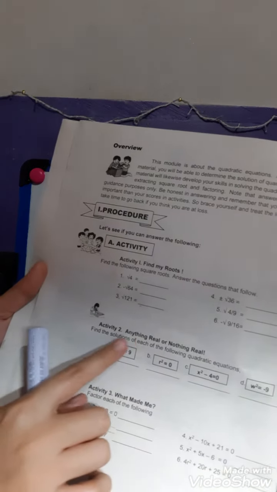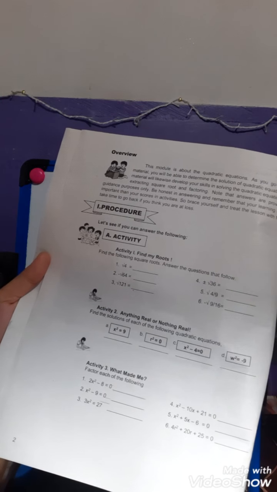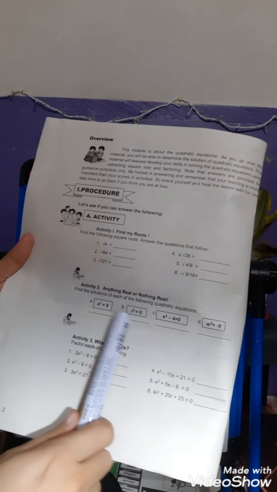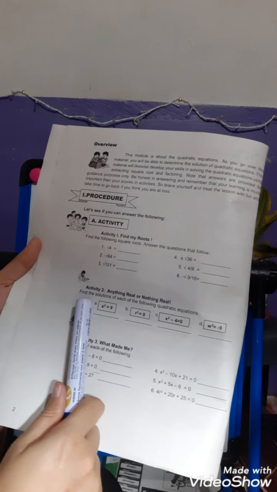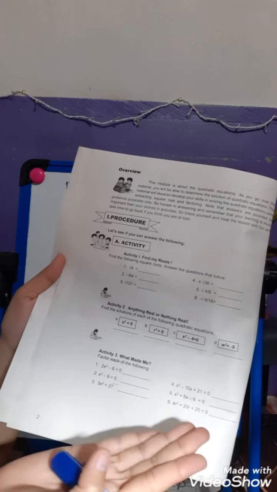Okay, let's continue, guys. In activity 2, the title is Anything Real or Nothing Real. So we're talking about the quadratic equations below. So you need to find the solutions of each of the following quadratic equations. By the way, what does real or nothing real mean?